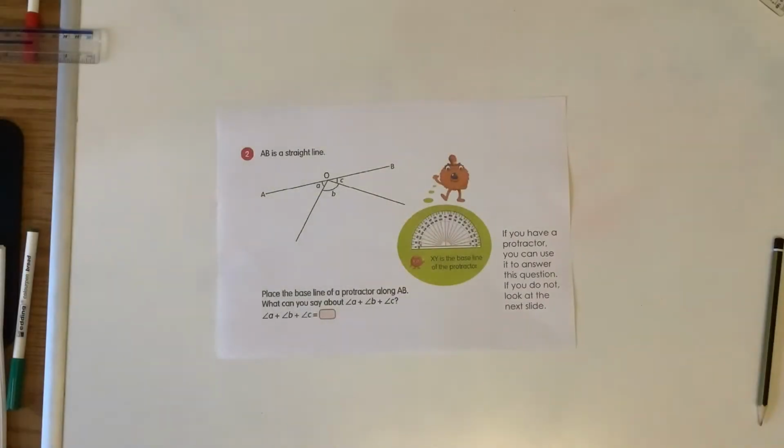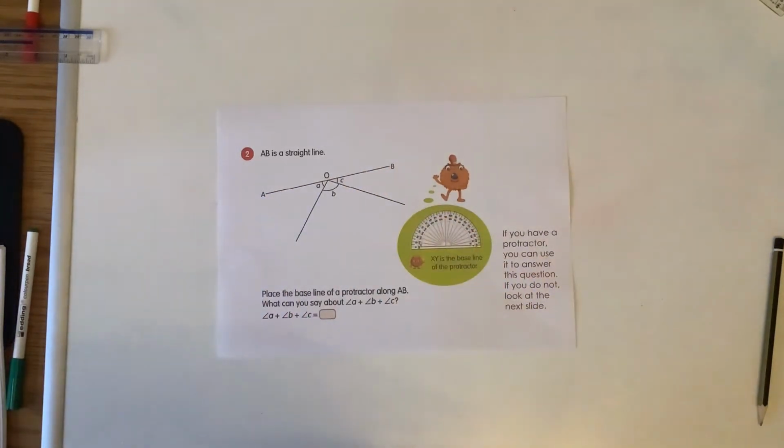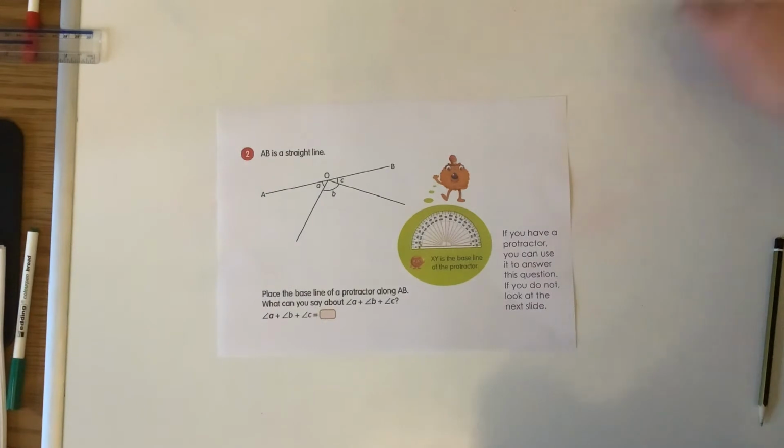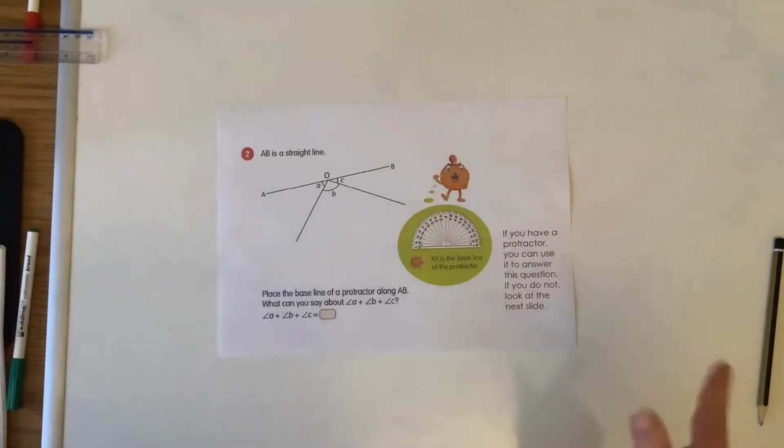So now that we know that the sum of angles on a straight line is 180 degrees, we're going to have a go at practicing that. So we've got here the line AB, and we're told that it's a straight line. What I would like you to do is to measure these angles. So if you have a copy of this printed out at home and you have access to a protractor, I'm going to get you to pause the video and have a go using the protractor. Work out the size of each of the angles A, B and C, and then add them together.